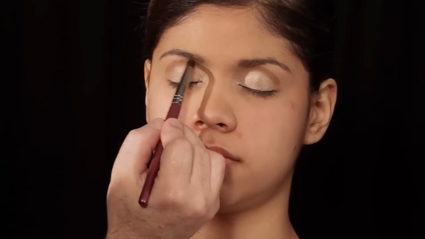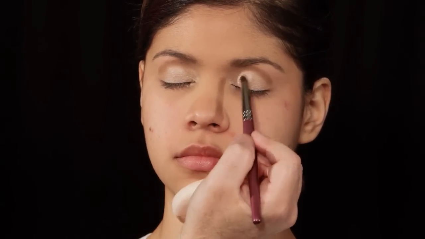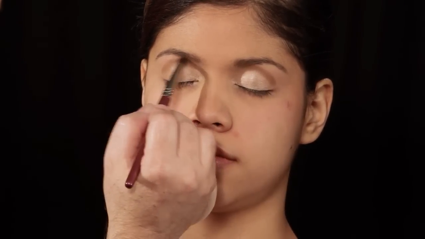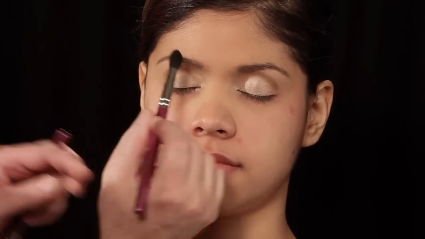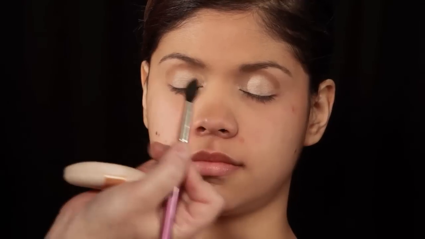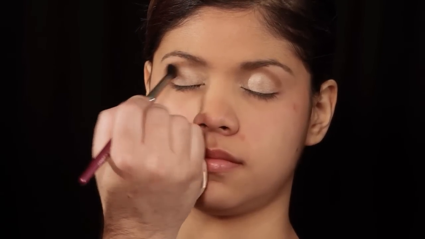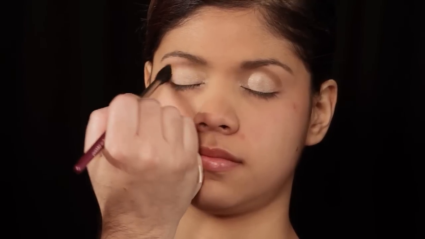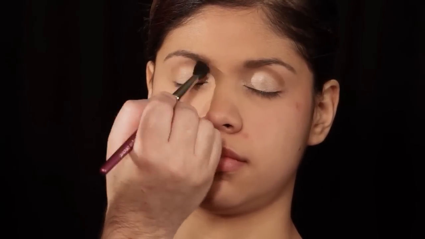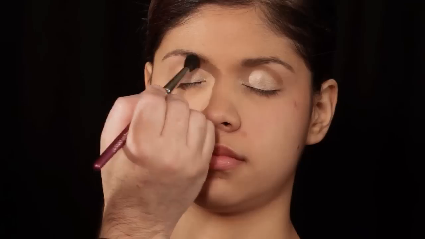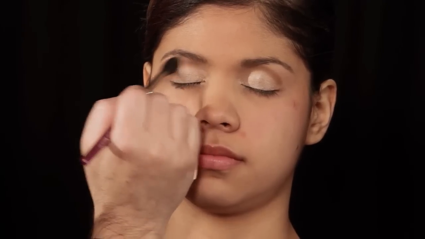Notice I'm going up into the brow to keep this area looking larger. Then, instead of the normal size highlight fluffy brush to blend with, I'm just going to use the number 11, and I'm going to blend it. Remember, it's clean, so we're not adding color. I'm going to blend out that line, but that way I keep a tighter control on the blending.